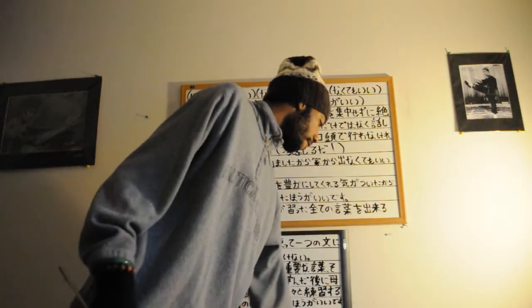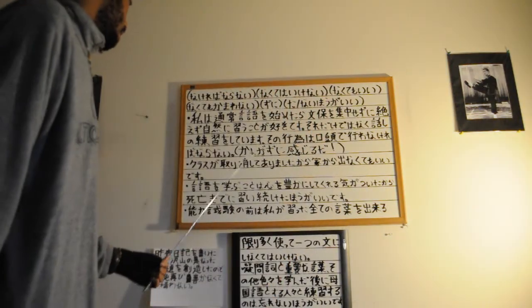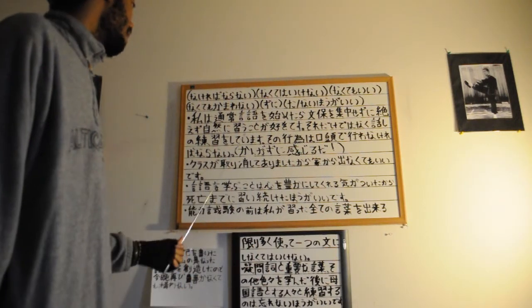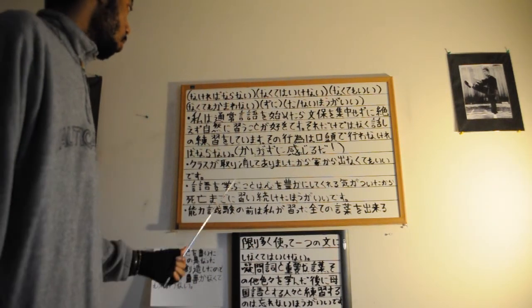Kangaezuni. Kanjiru. Kangaezuni. Kanjiru. That means don't think. Feel. Literally translated as, without thinking, you feel it. Without thinking, you feel it. Kangaezuni. Kanjiro.